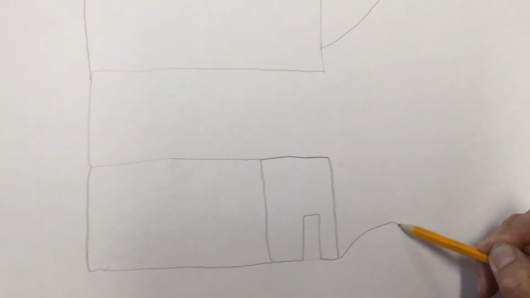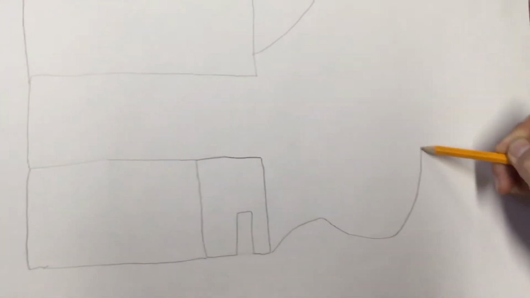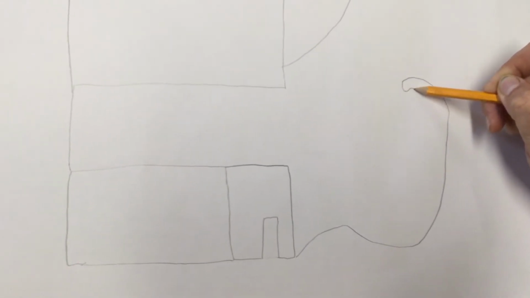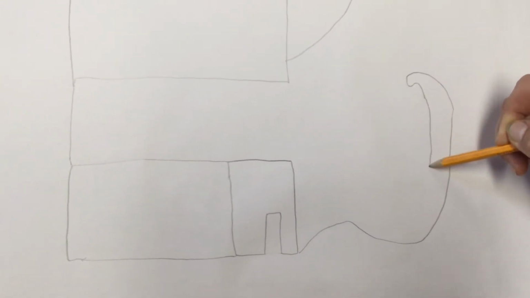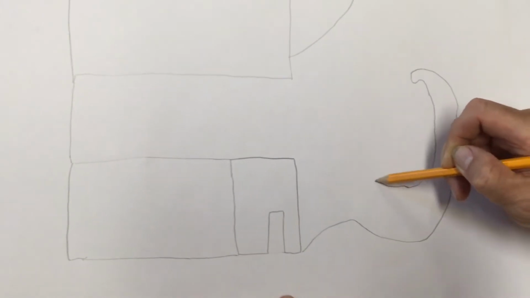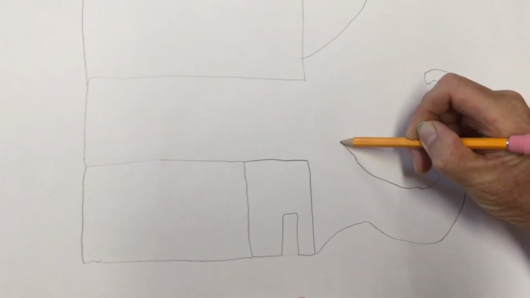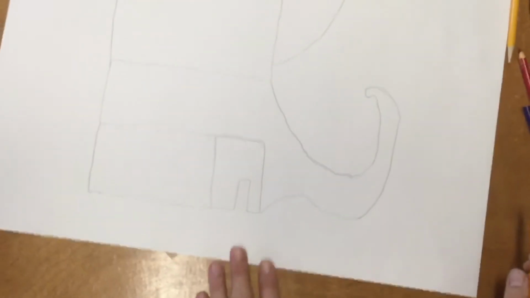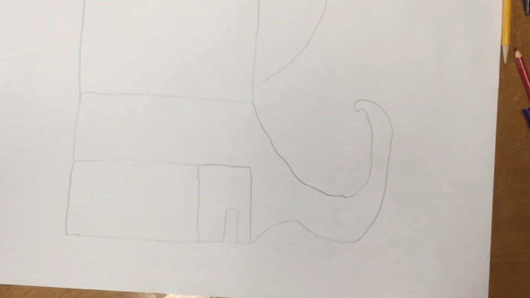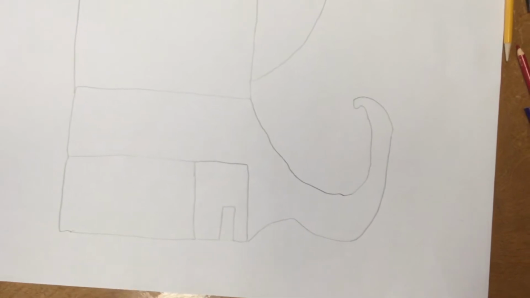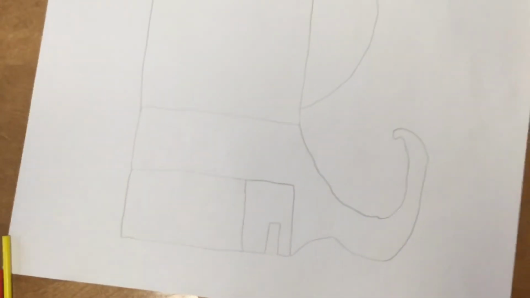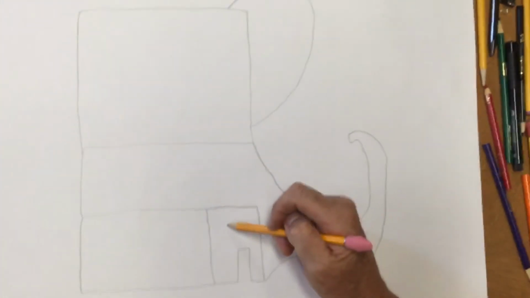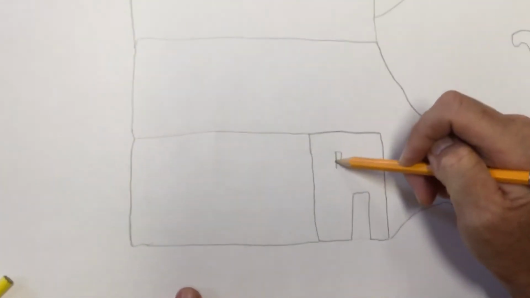This kind of looks like an elephant's trunk, sort of. Or maybe kind of like somebody making a muscle. Okay, and it's going to come right up and connect to that point right there. All right, and that is a simple sketch map of New England. Now, if you don't recognize these places, I'll just use the abbreviation real quick. This would be Rhode Island.